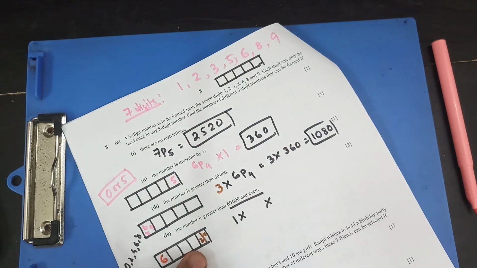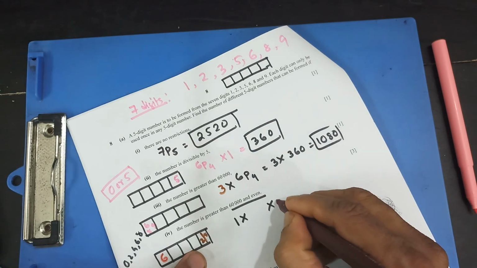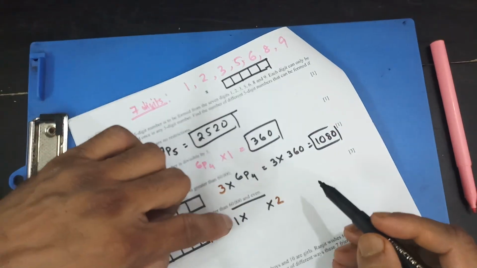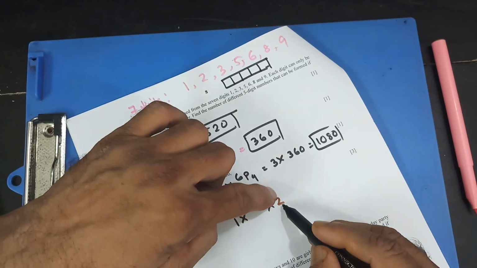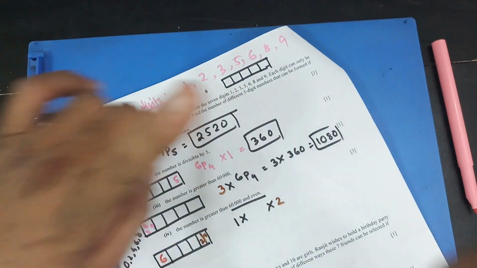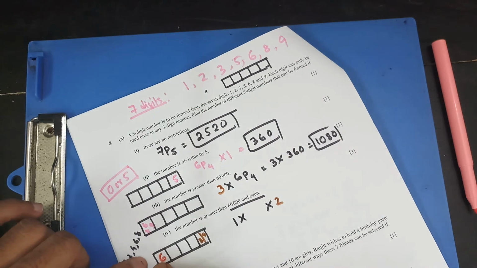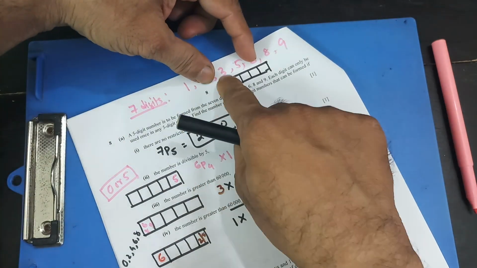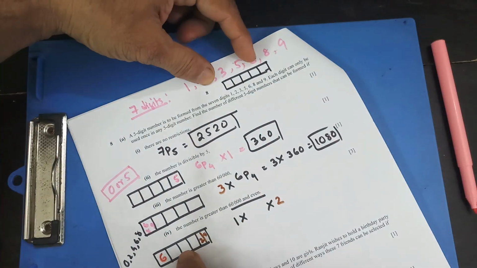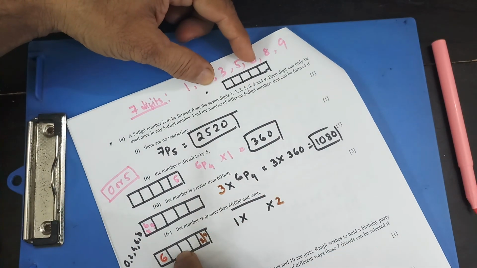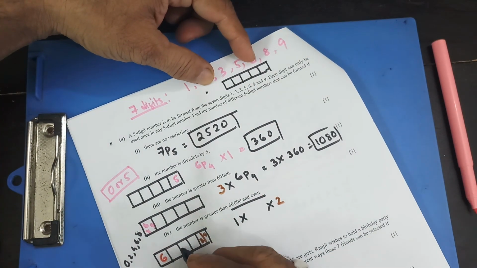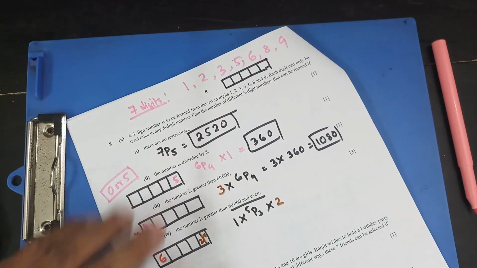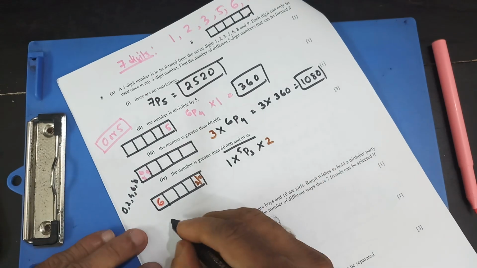I had two options, but I'm going to choose only one digit. So once that digit is gone, I have 5 digits left. Out of 5, I have to take 3. So 5P3. Now this is one of the options.